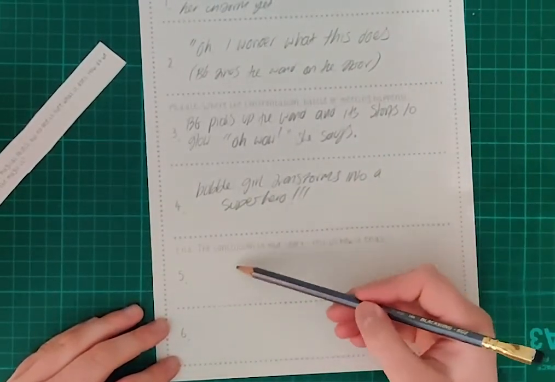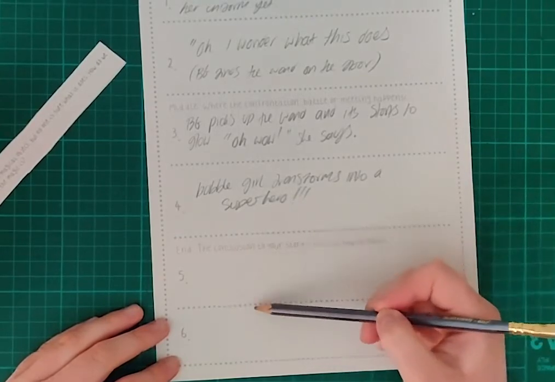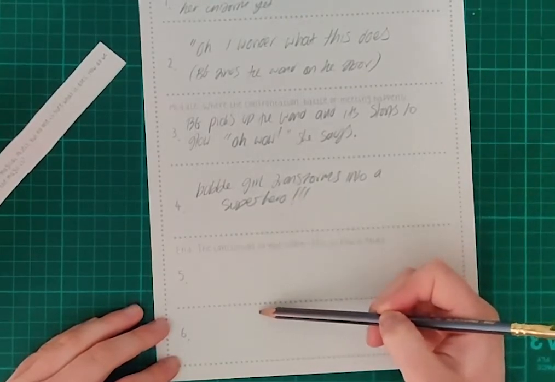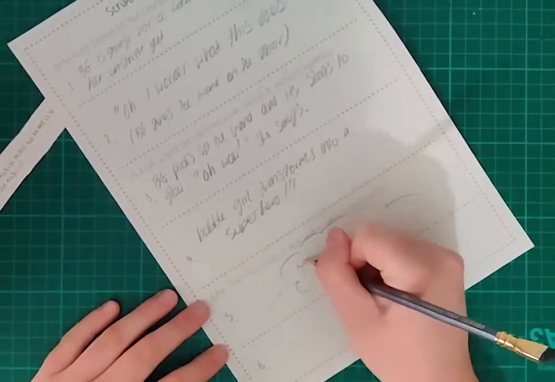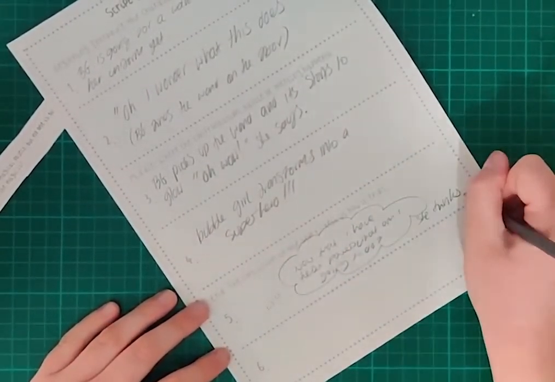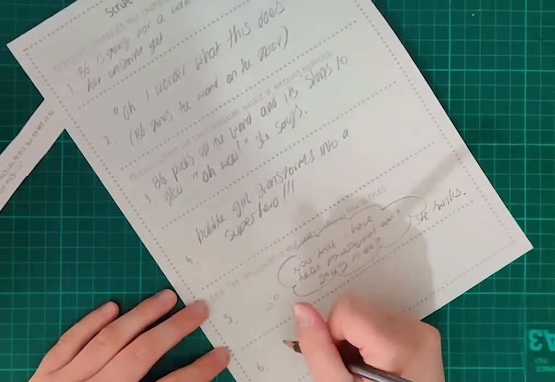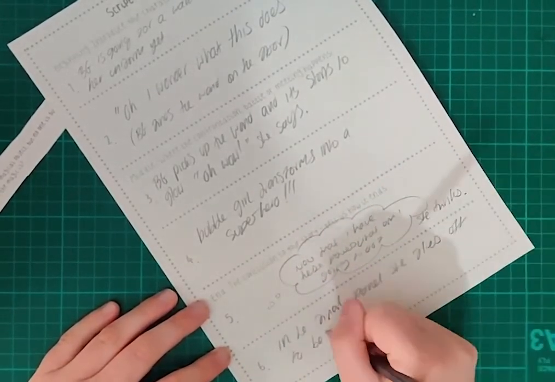Lastly, the conclusion. After her transformation, Bubble Girl is thinking, now that I have these powers, what should I do? In the final panel, she's going to decide to become a superhero.